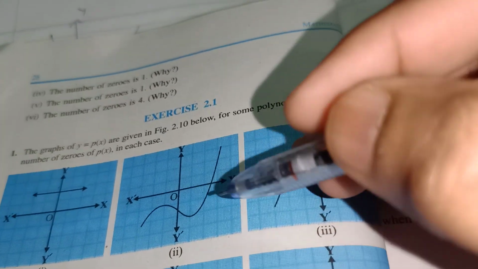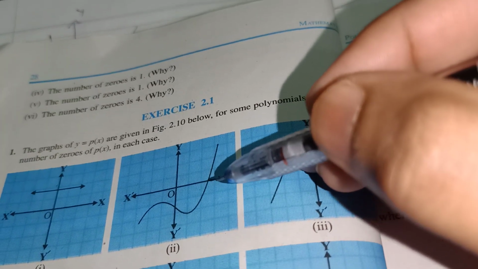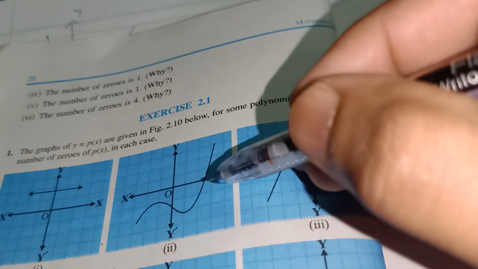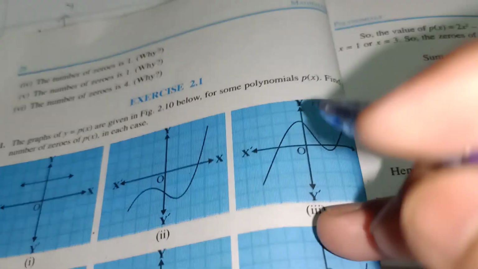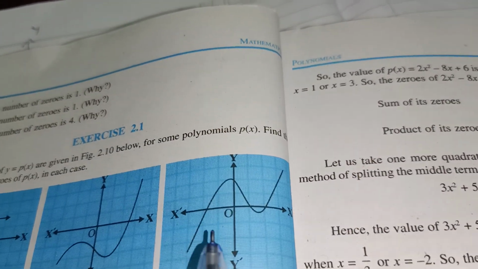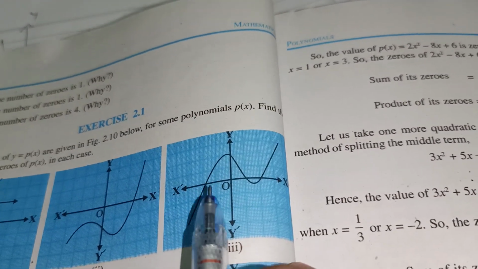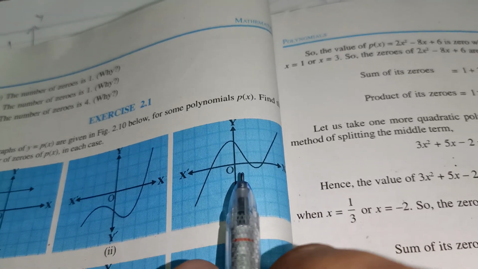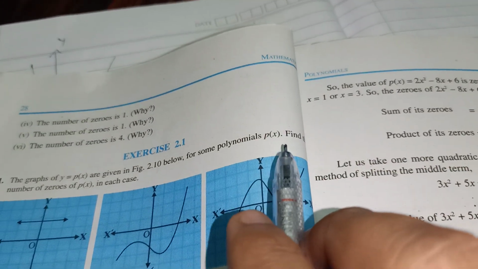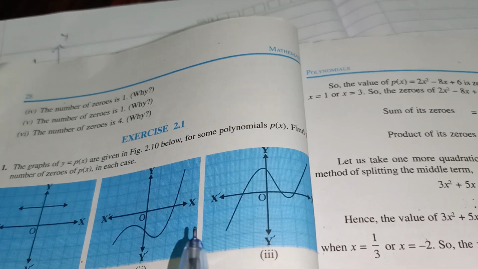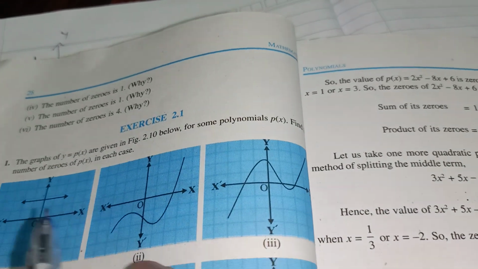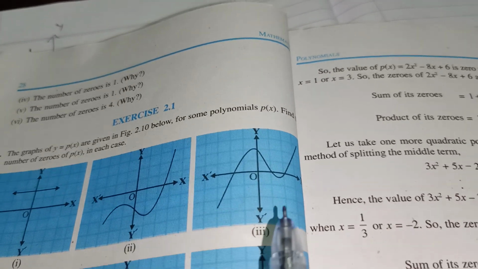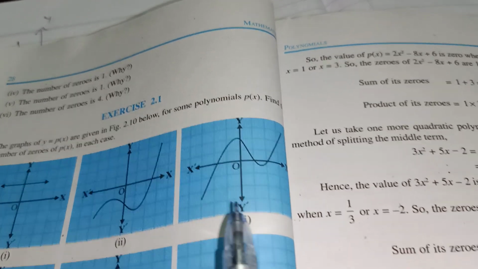Because it is cutting the x-axis at one point, it means at this point the value of p of x will be 0. Here at 3 points, 1, 2, 3, the value of p of x will be 0. So the answer is 3. Find the number of zeros means you need to write 3. For this you need to write 0, for this you need to write 1, and for this you need to write 3.